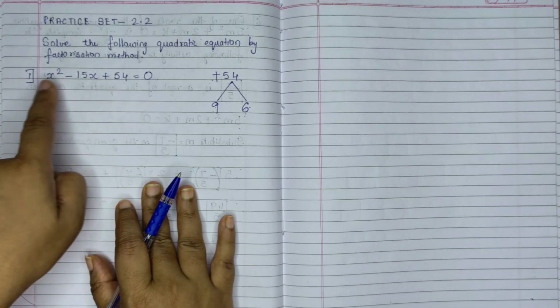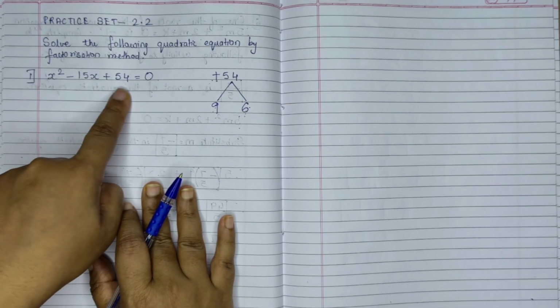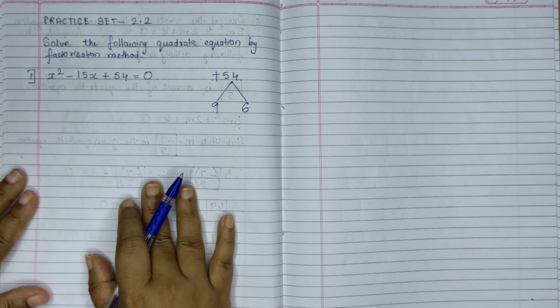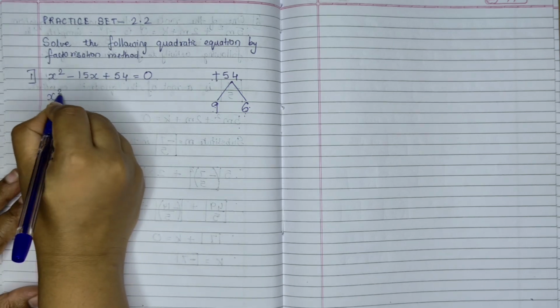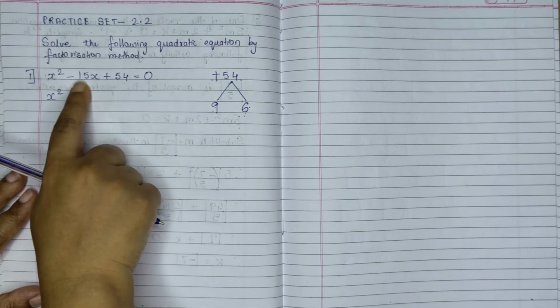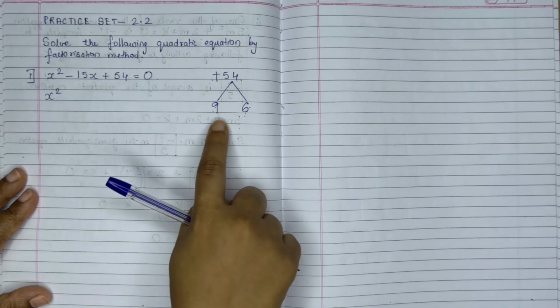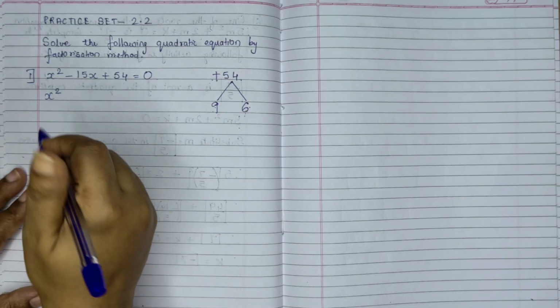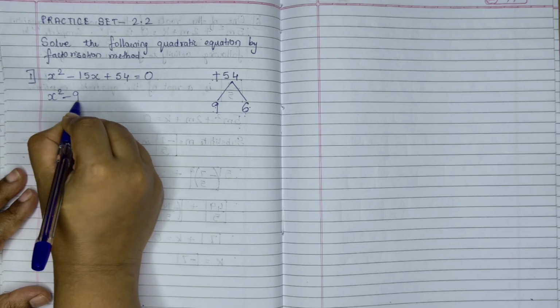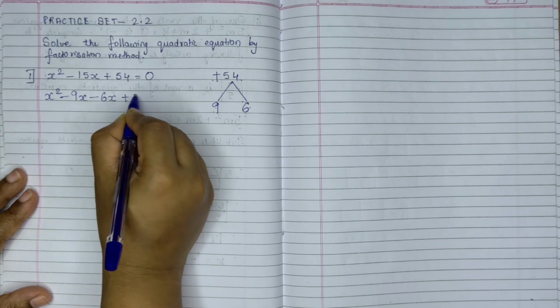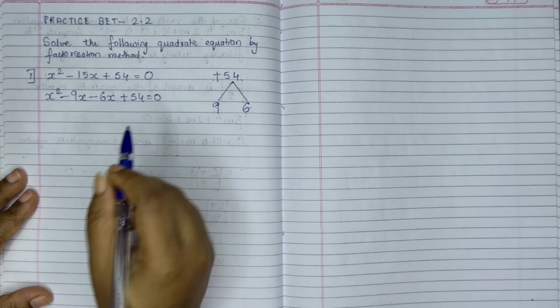The rest of the two terms will be the same: x square and plus 54. So I will write x square as it is, but the middle term we have to split, so instead of 15 we take 9 and 6. Now see here, x square minus 9x minus 6x plus 54 is equal to 0.